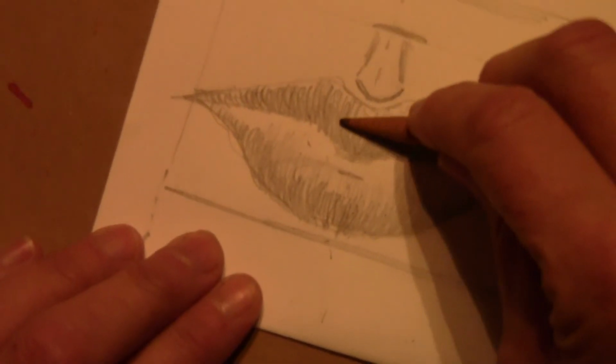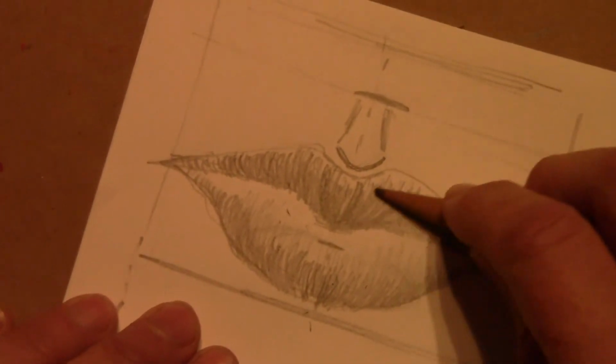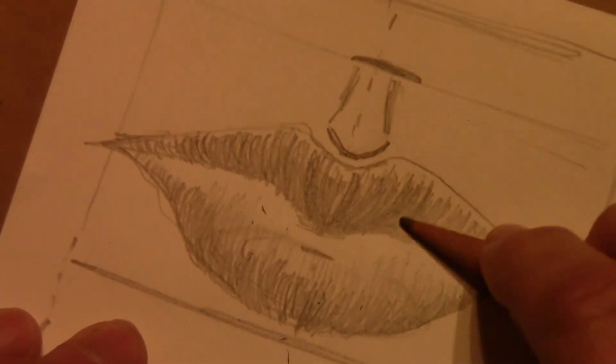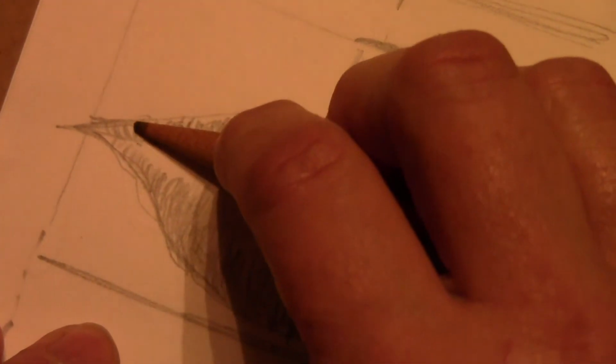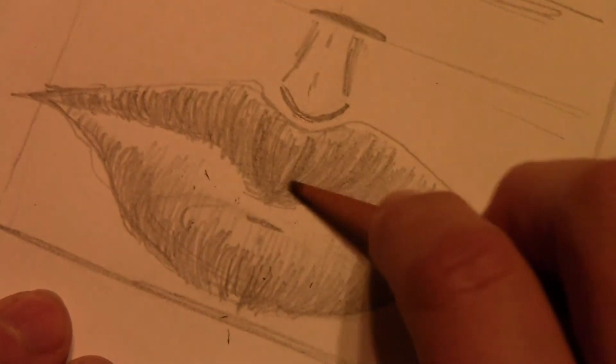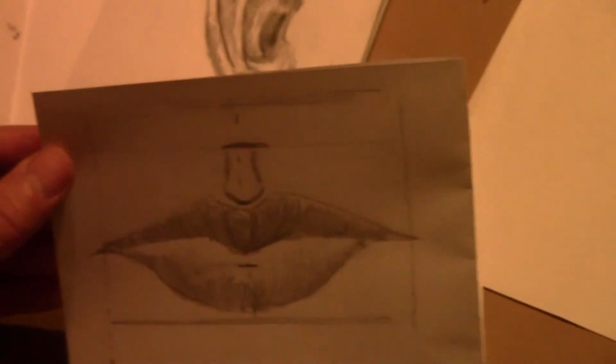And remember, if I want a softer value, I can use the side of my pencil instead of the tip. Okay, and there we have our lips.